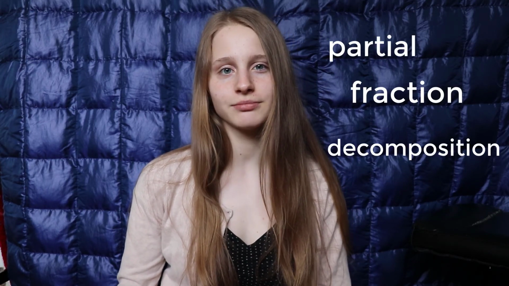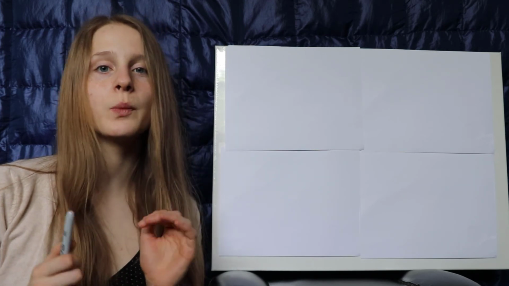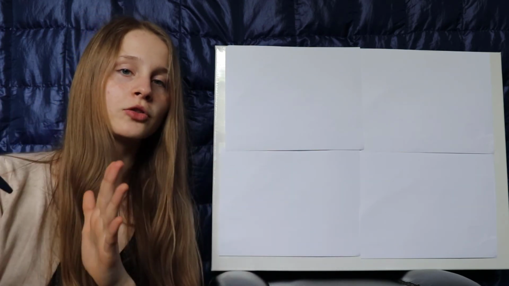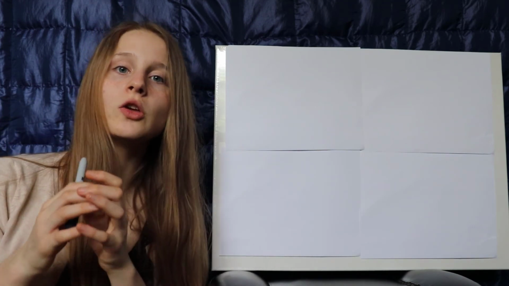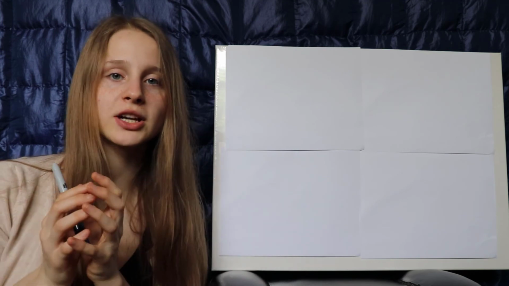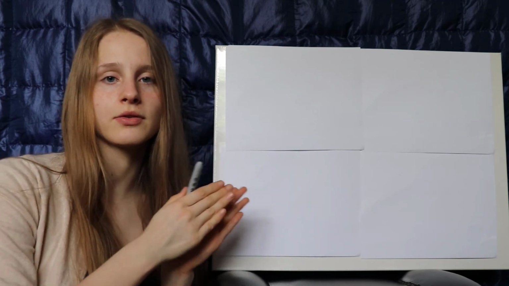Hi, I'm going to show you how to do partial fraction decomposition. What even is it though? Partial fraction decomposition is when instead of going from 2 or 3 or 5 different fractions, combining them into one, you do the opposite. So you have one fraction and you're trying to break it into different parts.